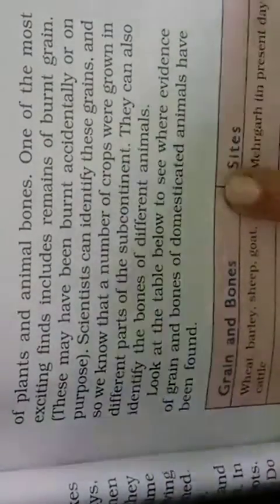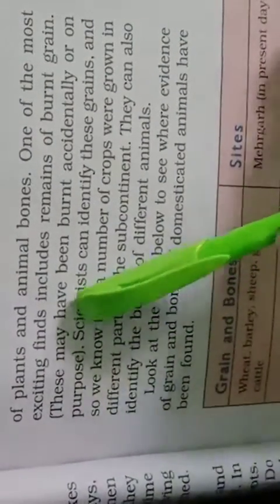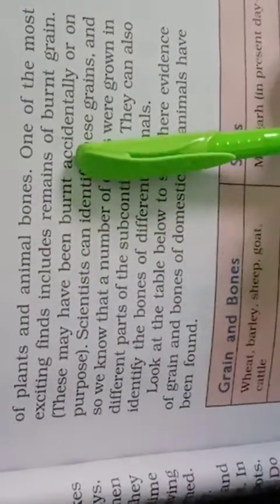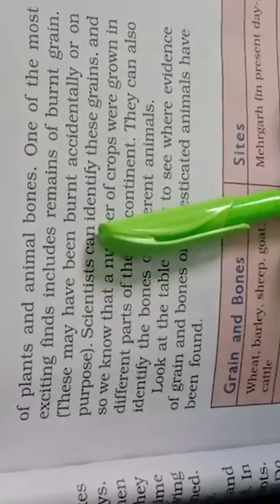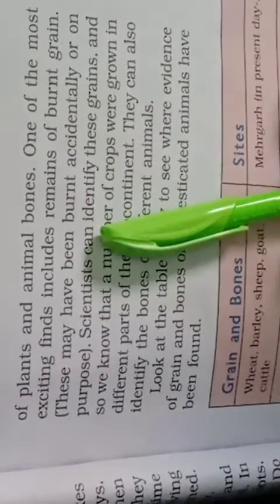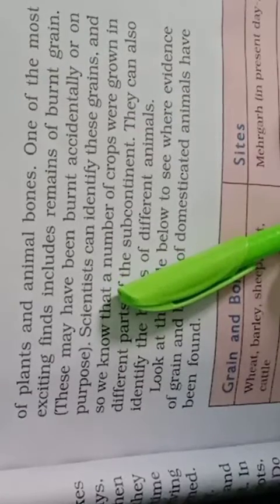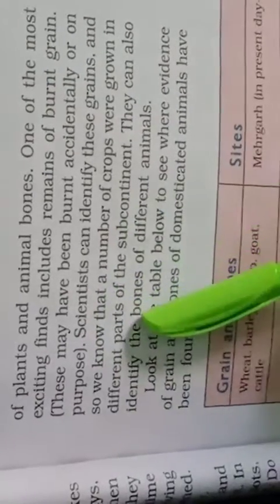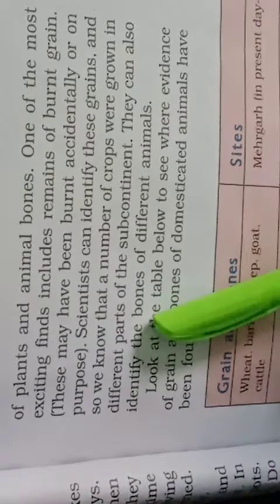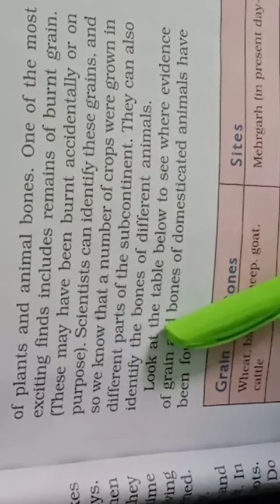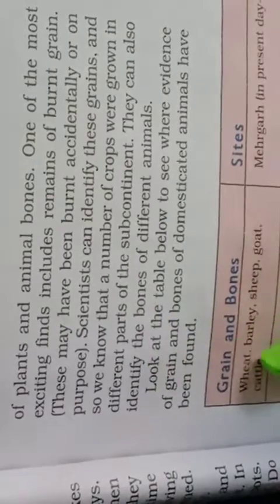One of the most exciting finds includes remains of burnt grain. This may have been burnt accidentally or on purpose. Scientists can identify these grains, and so we know that a number of crops were grown in different parts of the subcontinent. They can also identify the bones of different animals.